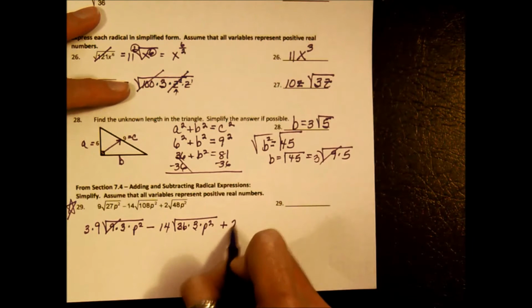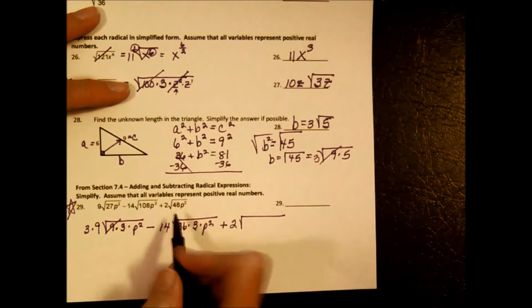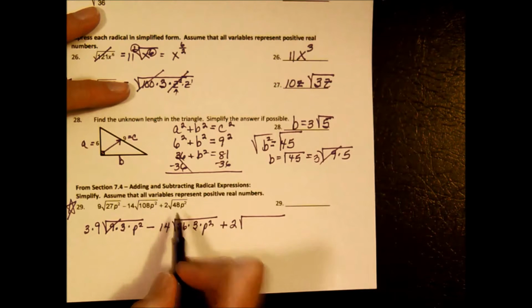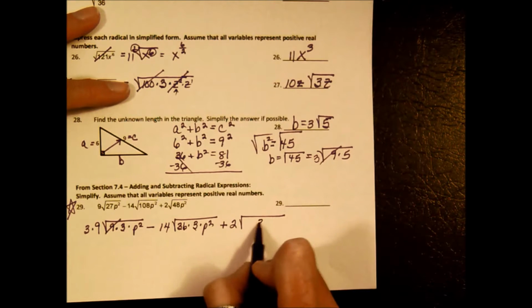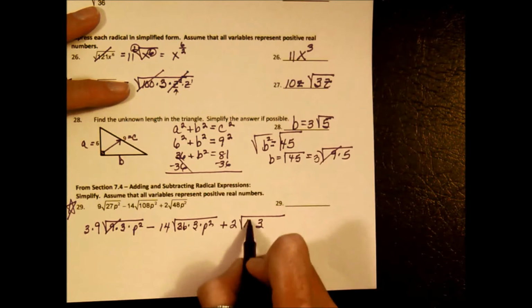Okay, next one, we're going to do the same thing. I know that 4 goes into here, but that would leave a 12. And I wanted 3 to be left so that I can combine these. So I find that it's 16 times 3.